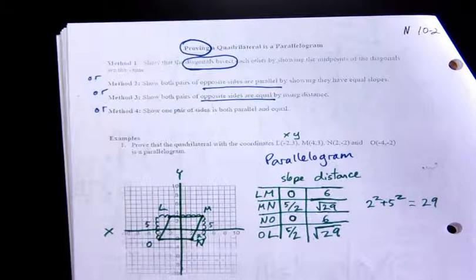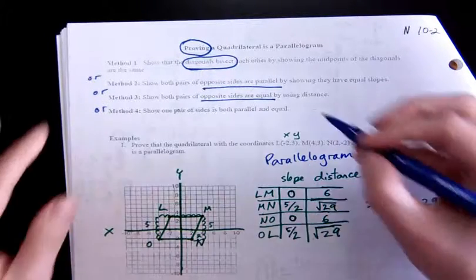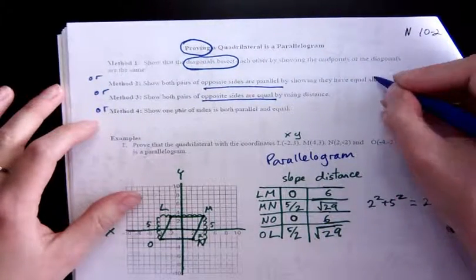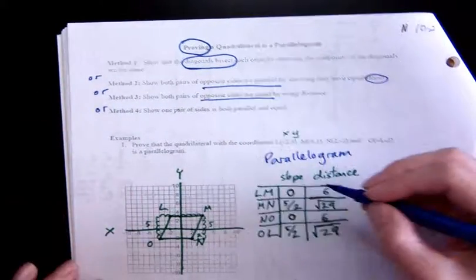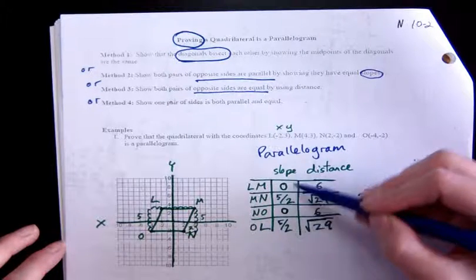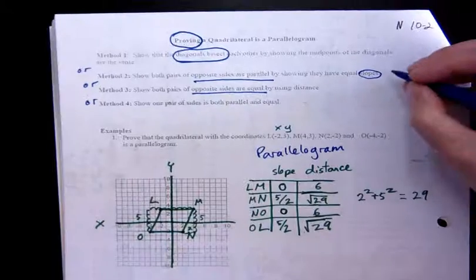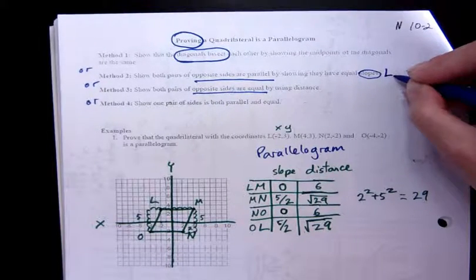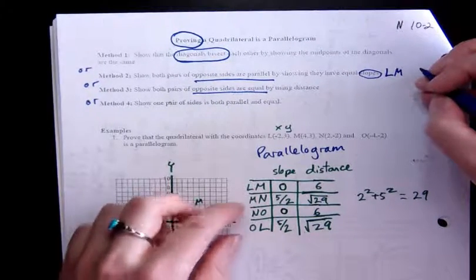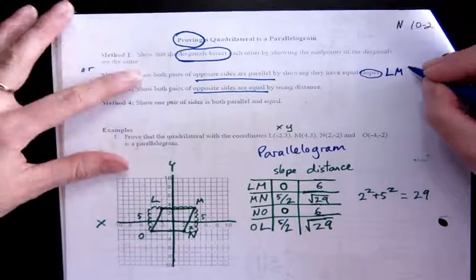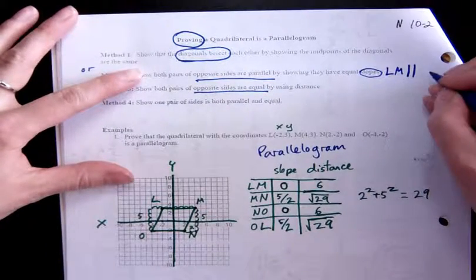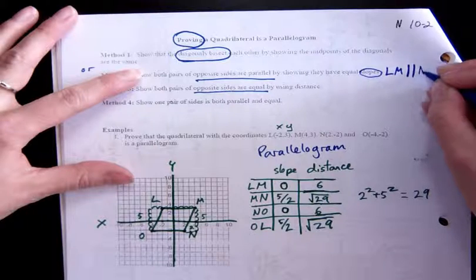So based on the information I have here, which of those is going to be the easiest to prove? Opposite sides are parallel. Yeah, opposite sides are parallel. So parallel just is based off of slope. So I can really easily say, which 2 lines here are parallel? L-M and N-O. So my parallel symbol, remember, is just 2 lines up like that. So L-M is parallel to N-O.